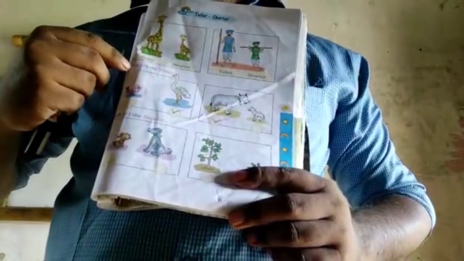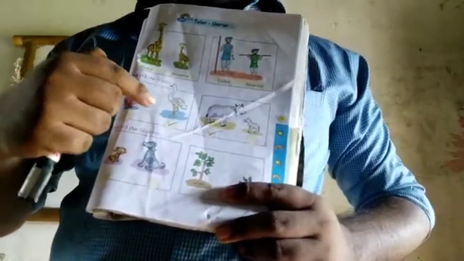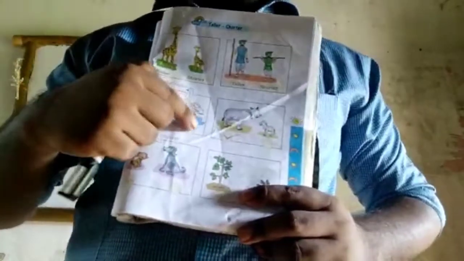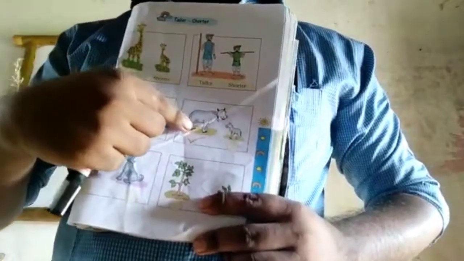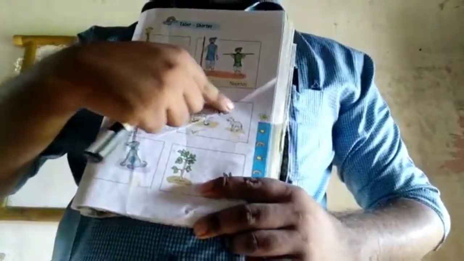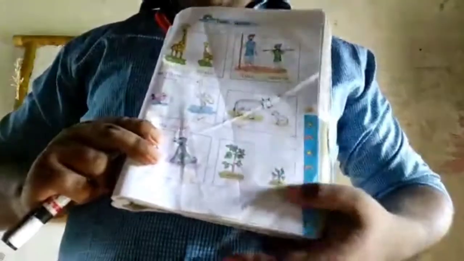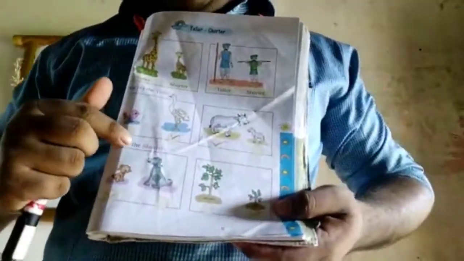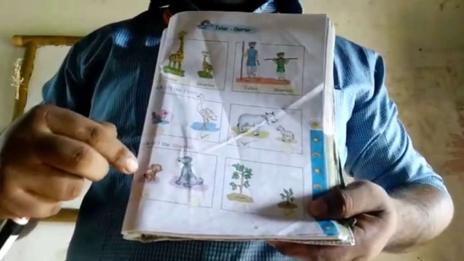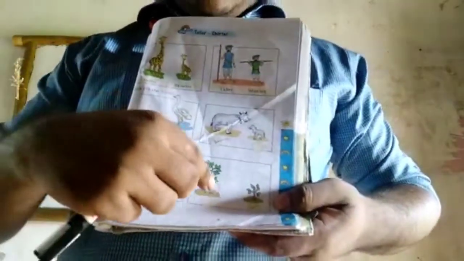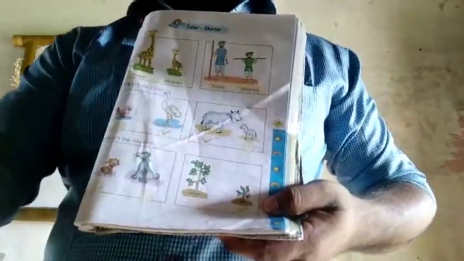Now there is a question for you. Take the taller. Between these two, which one is taller? This one is taller, and bigger also. Another question is, take the shorter object. Between these two, this one is shorter, and between these two, which one is shorter? This one.